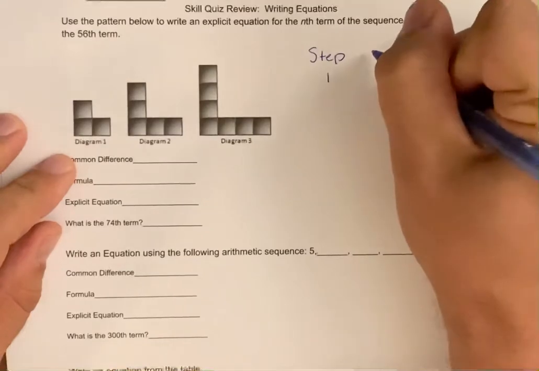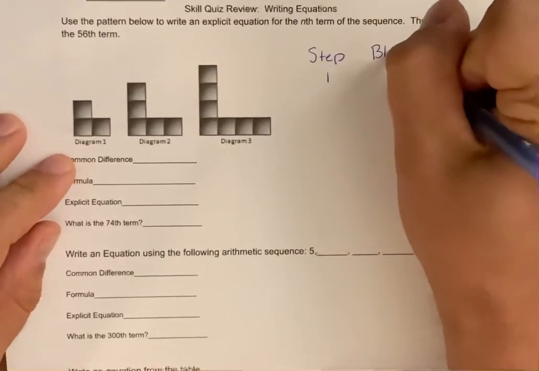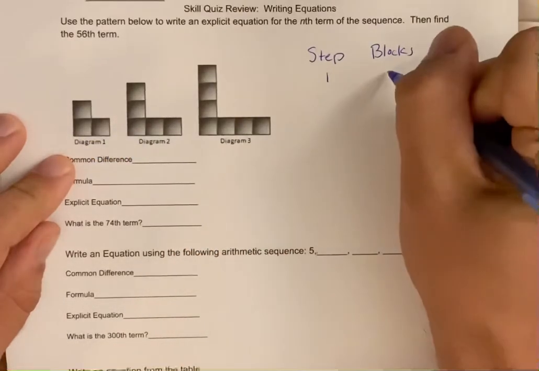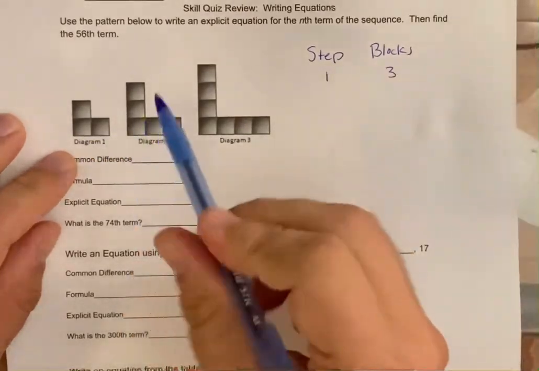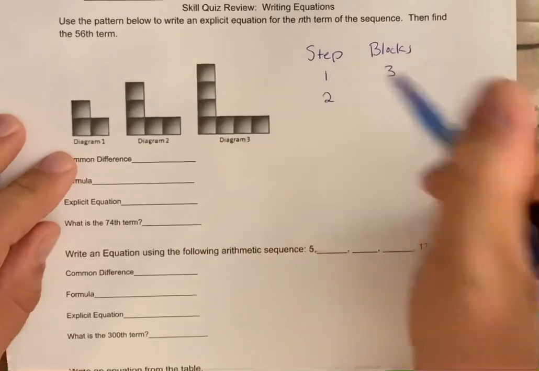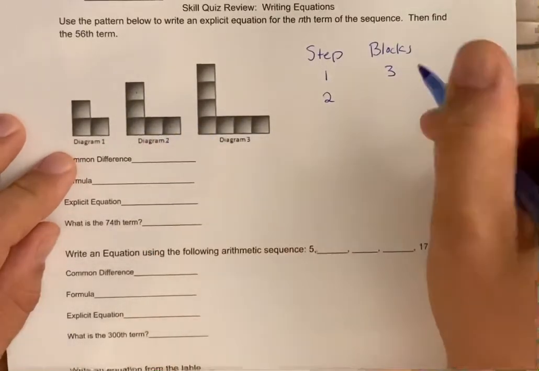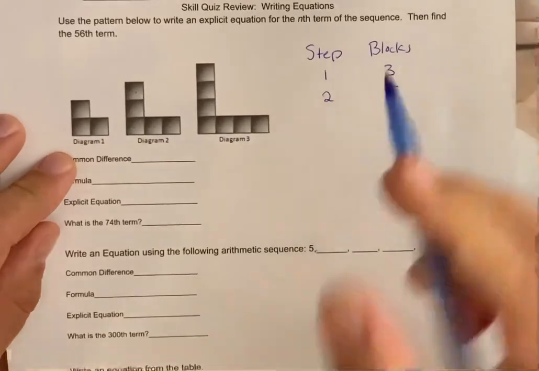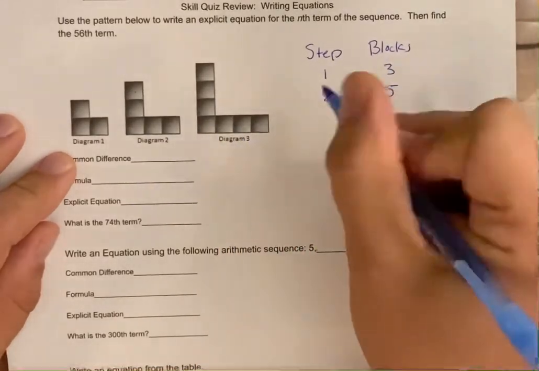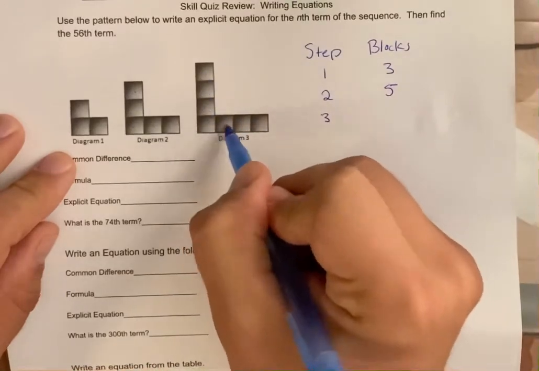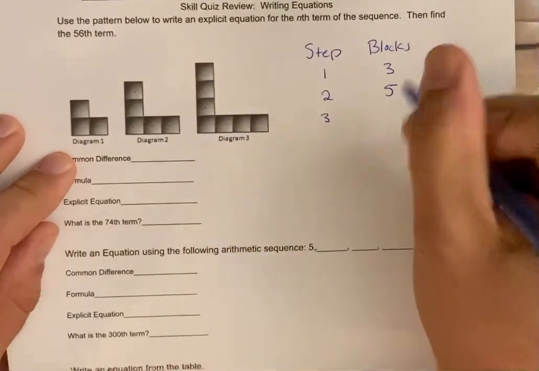And then if I just write the number of blocks and count them, there's 1, 2, 3. And then in step 2, if I count the number of blocks, 1, 2, 3, 4, 5. And then step 3, if I count the number of blocks, 1, 2, 3, 4, 5, 6, 7.